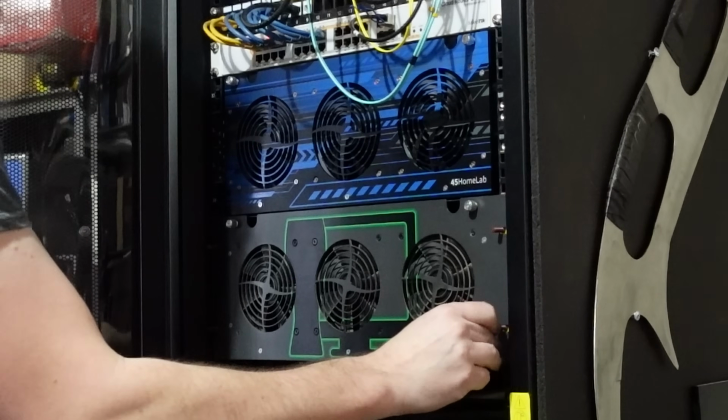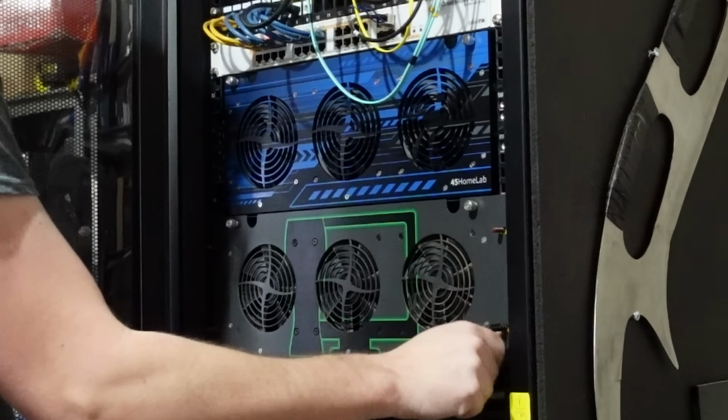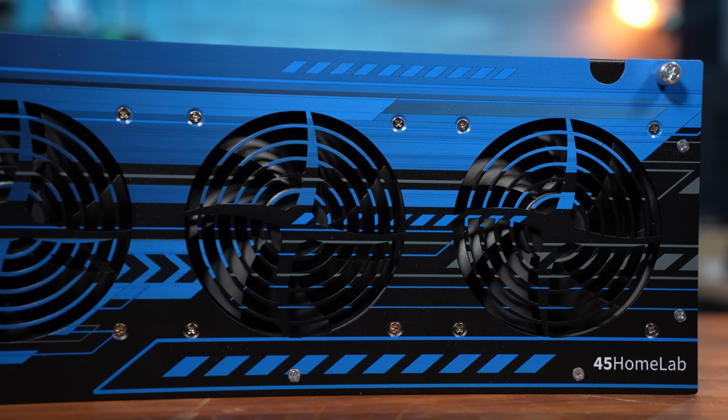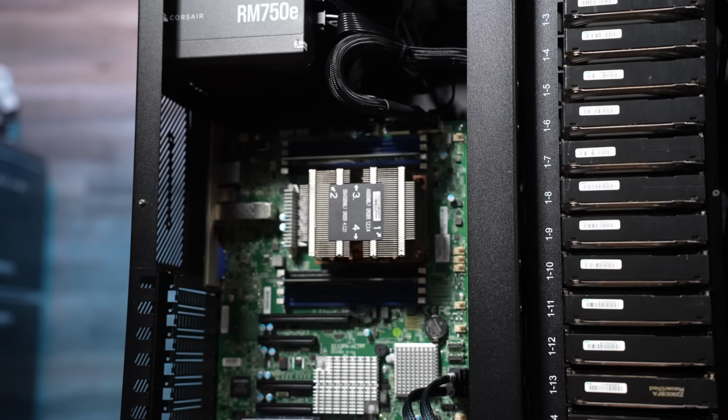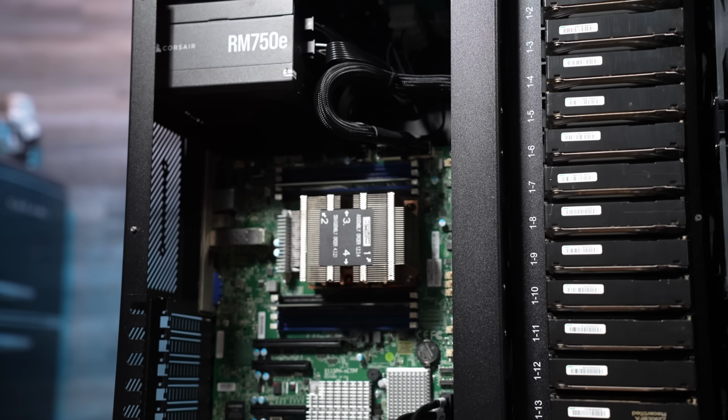This server is accessed directly for both video projects, along with general storage for my home servers. Server number 2 is more for archival storage and is a 45 Homelab HL15, and both of these servers are running TrueNAS Scale.